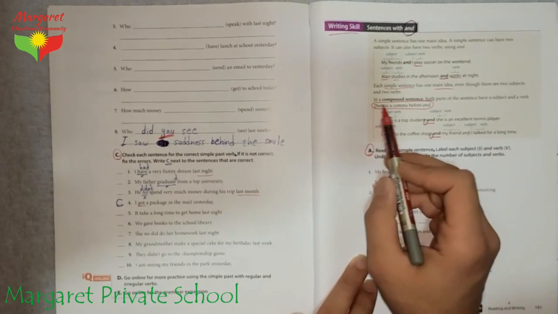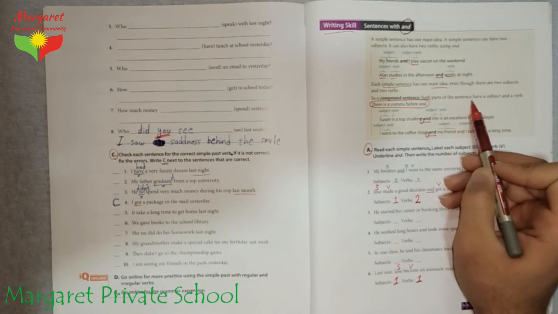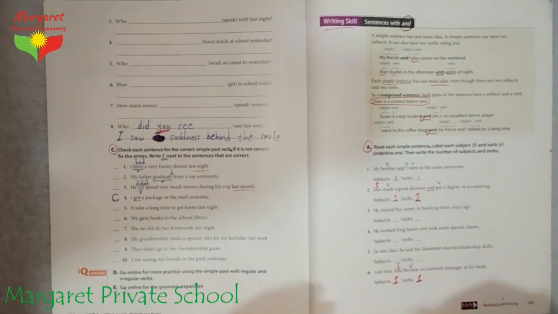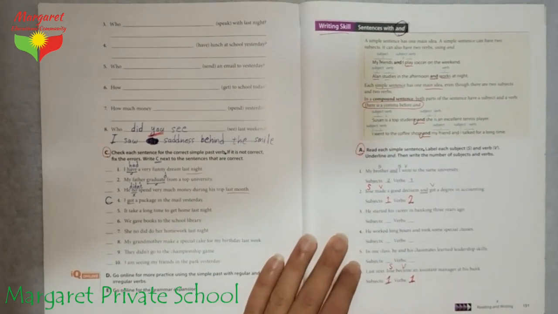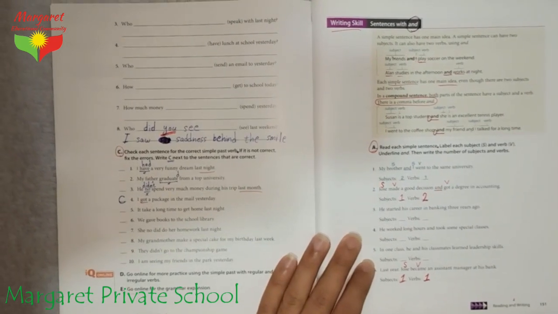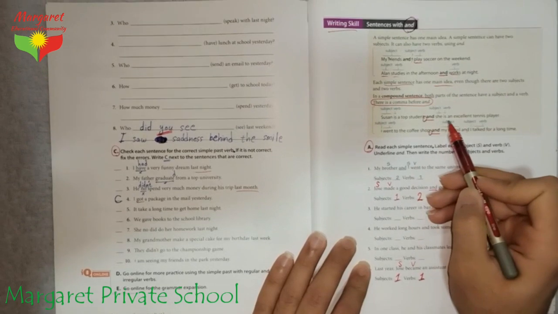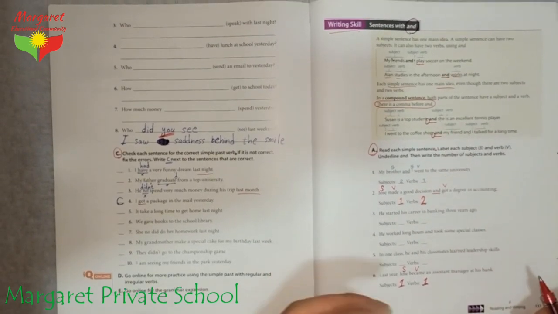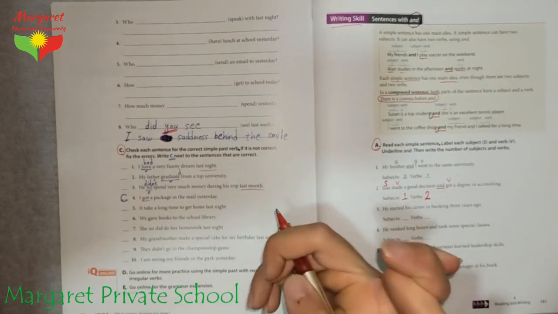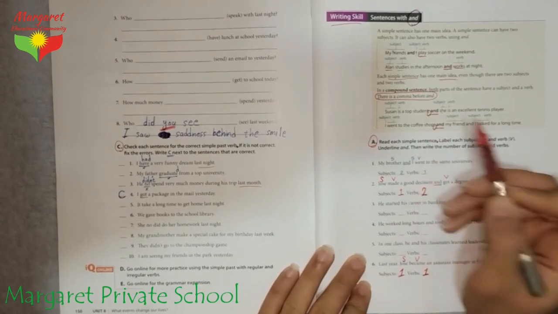But in a compound sentence, the situation is different. Both parts of the sentence have a subject and a verb, and there is a comma before "and." This is how you recognize a compound sentence. My dears, we have "and," and before "and" we have a comma. On this side we have a subject and a verb, and on this side we have a subject and a verb. So we have two subjects and two verbs, and these two sentences are linked by "and" with a comma before it.